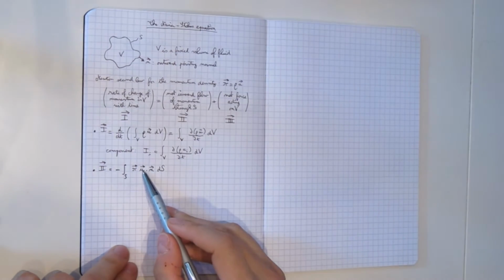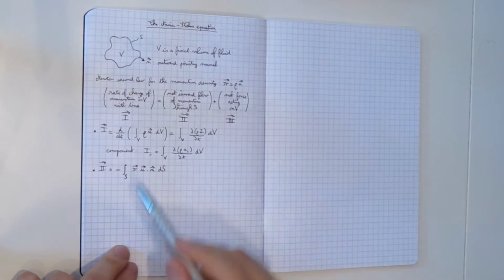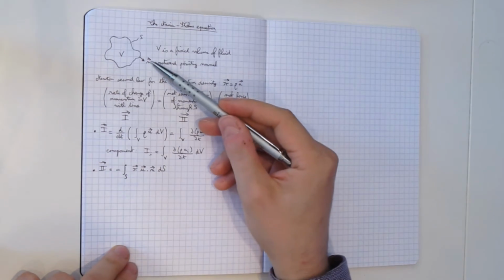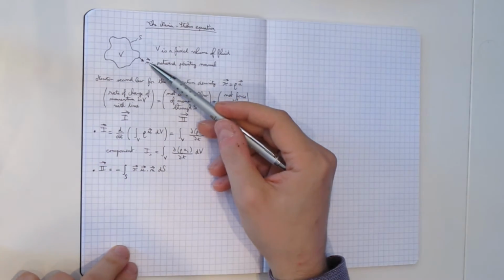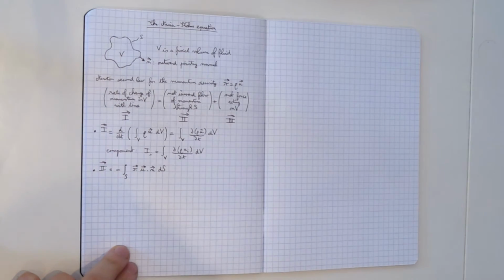So if the velocity is in the same direction as n, so coming out, we should have a negative rate of change of momentum in time. And so I need to add this minus sign here. If n was defined as being inward pointing, then we would not need this minus sign, okay? So this is the expression for our second term.